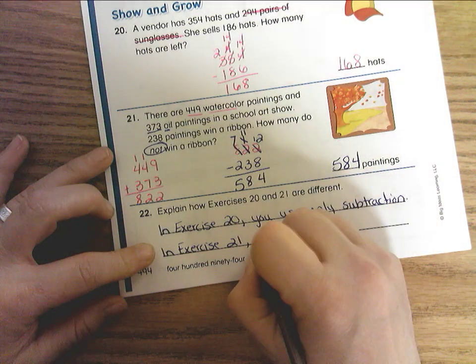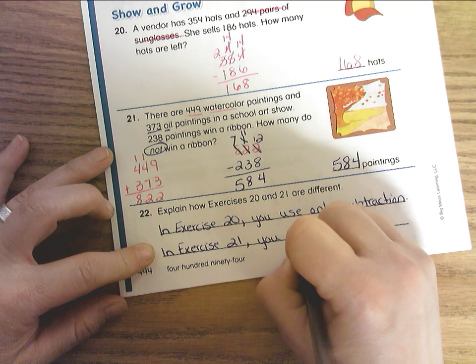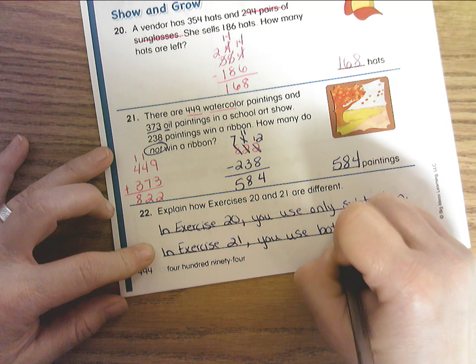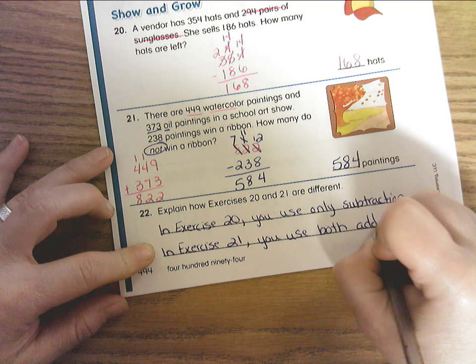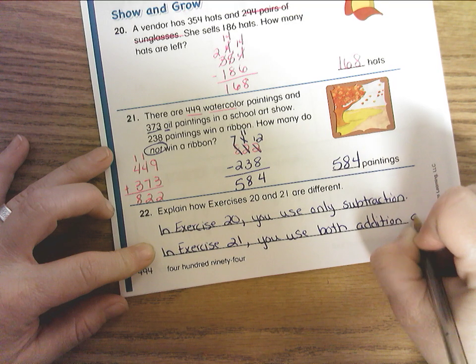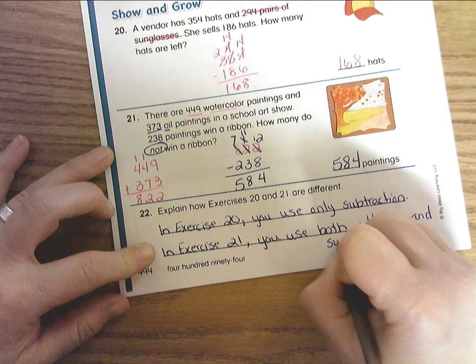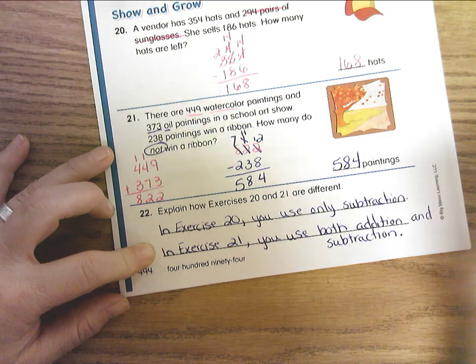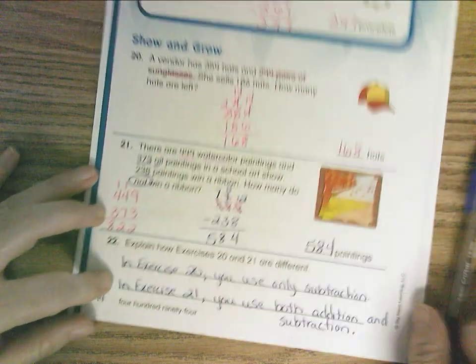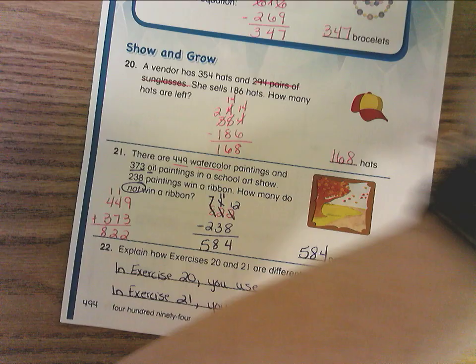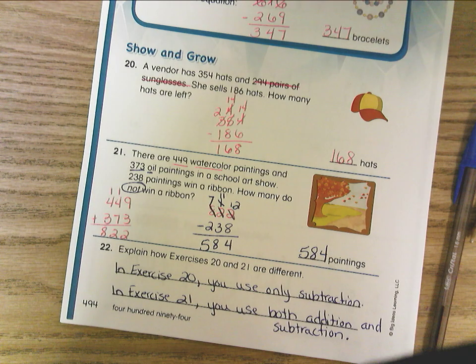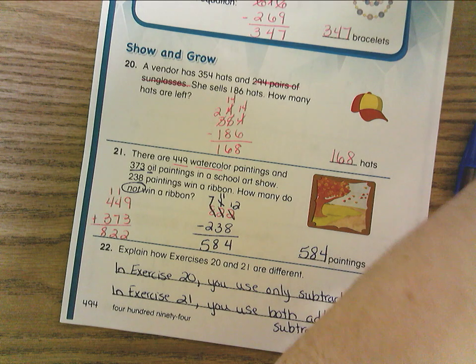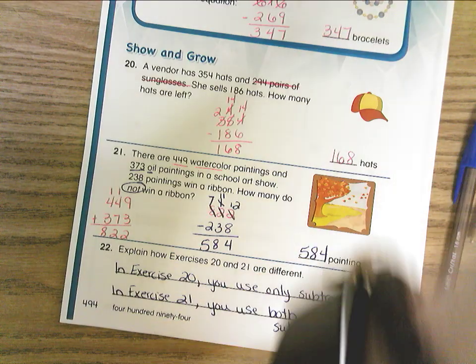That's right. You use both addition and subtraction. Good job.